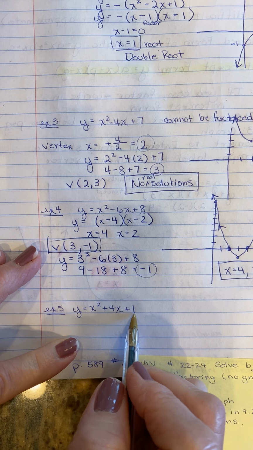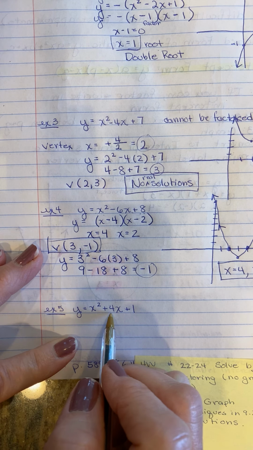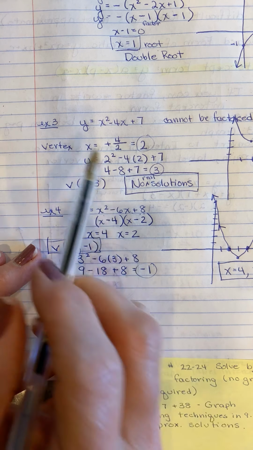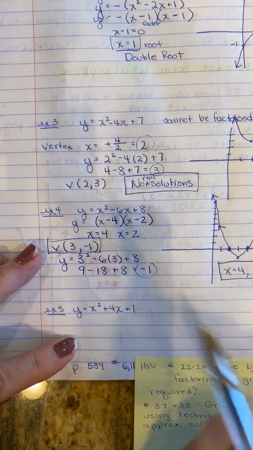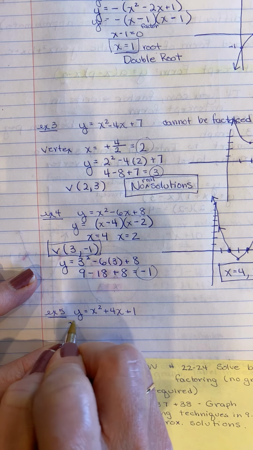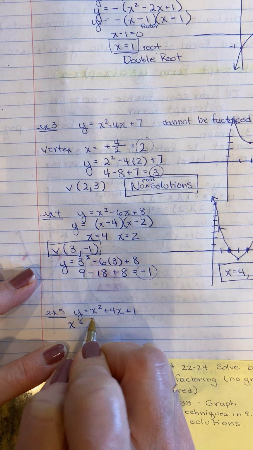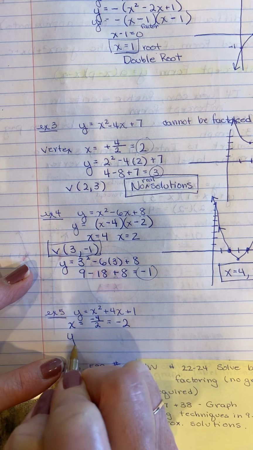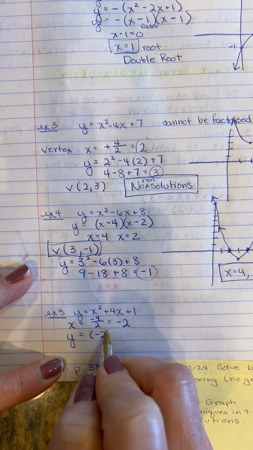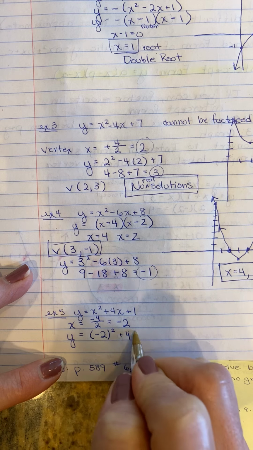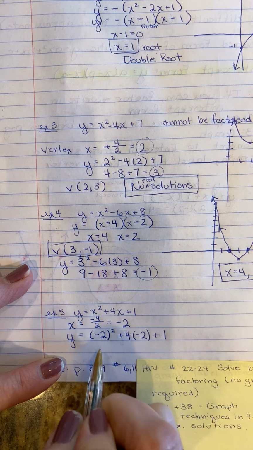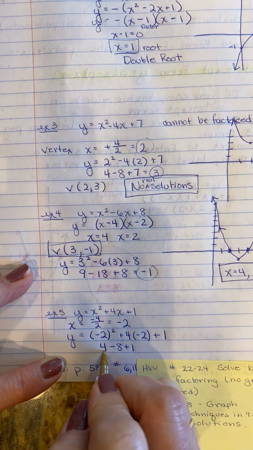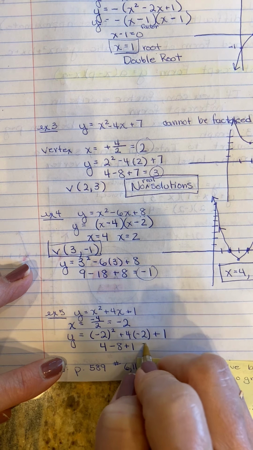Okay, can you factor this? You're going to have factors of 1 that are going to add up to 4. That doesn't work. So it cannot be factored. If it can't be factored, then we have to go back and use x equals negative b over 2a. So our vertex, the x-coordinate, is going to be at negative 4 all over 2 times 1, or negative 2. The y, when x equals negative 2, don't forget your parentheses. Negative 2 quantity squared is positive 4. Minus 8 plus 1 gives us 5 minus 8, or negative 3.